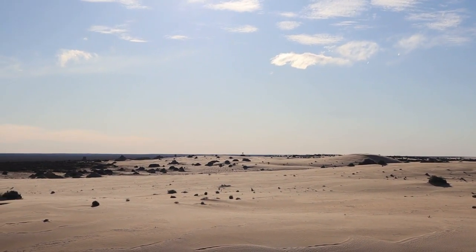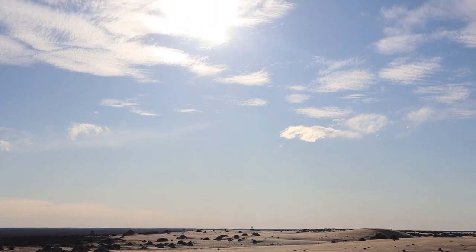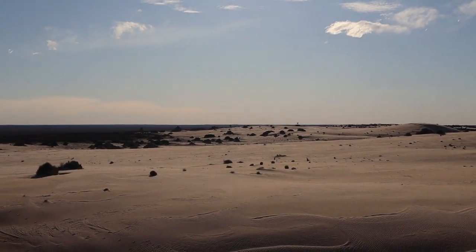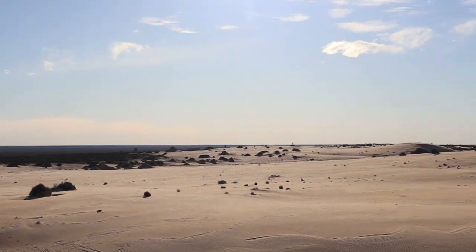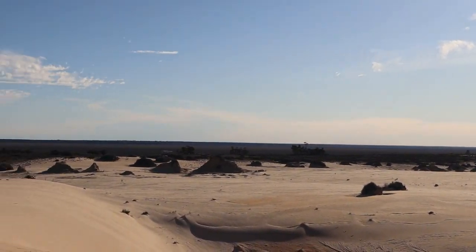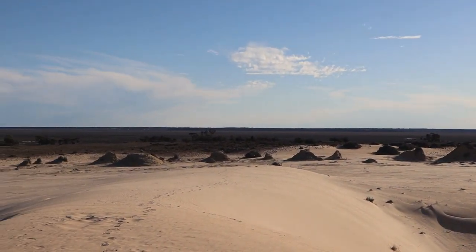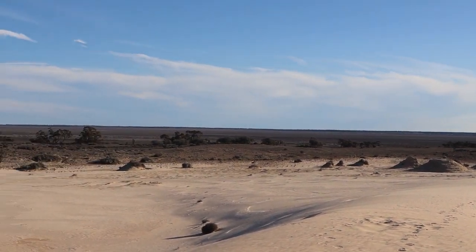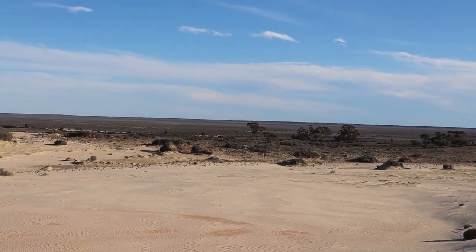Alrighty guys, we're standing on top of that big massive dune I pointed out when we came up here. So there's the sun, so I'll start there. So that's obviously the west, over there. There's the lake, right out there. It's going to get windy, so sorry about that.